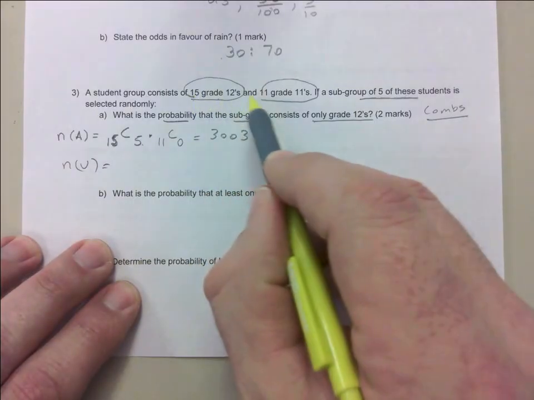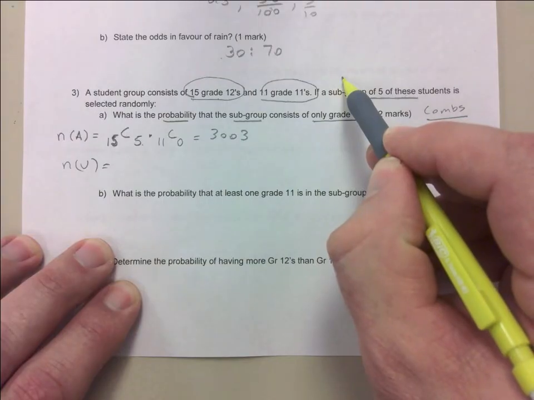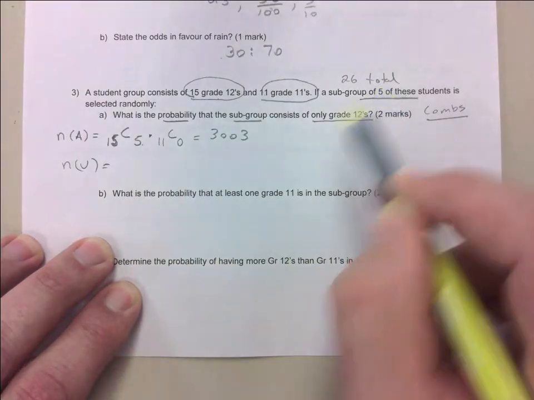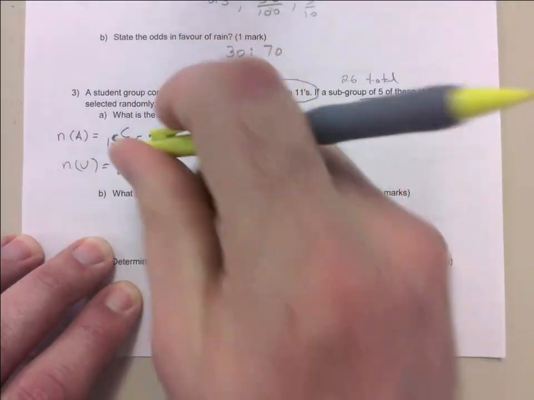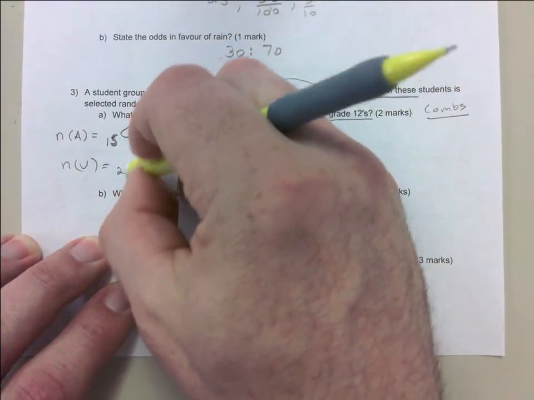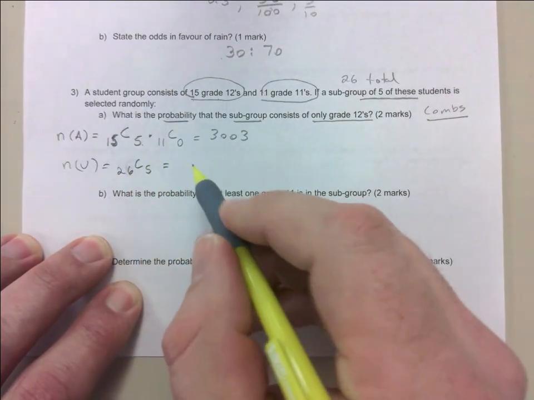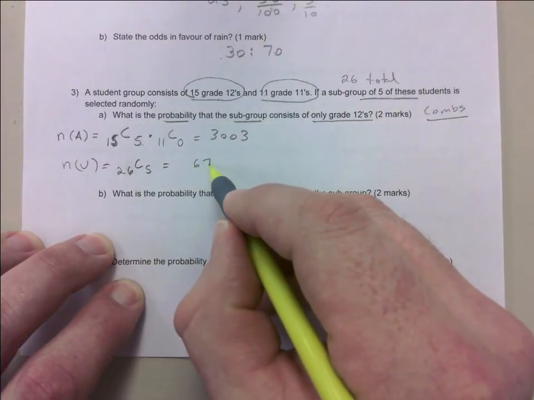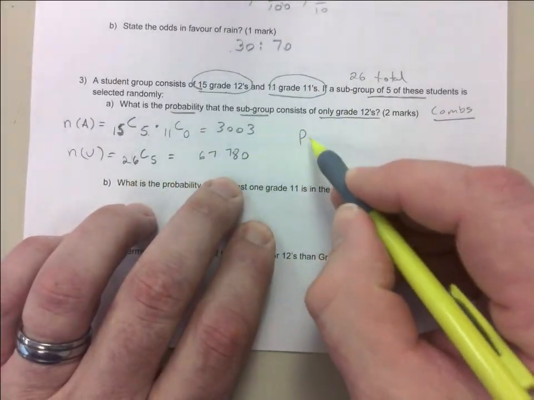And in this case, there's no restriction whatsoever. So we combine them and there's 26 in total, right? 26 total. I'm going to write that down here so that when I look back, I can refer to it. So from the 26, just choose 5. 26 choose 5. There we go. And that would give us 65,780 teams or groups. So here's your probability.